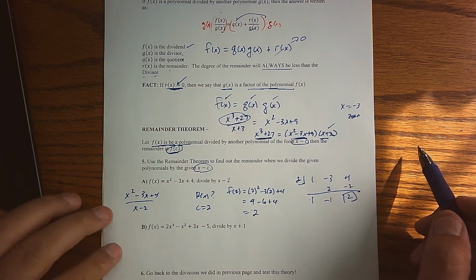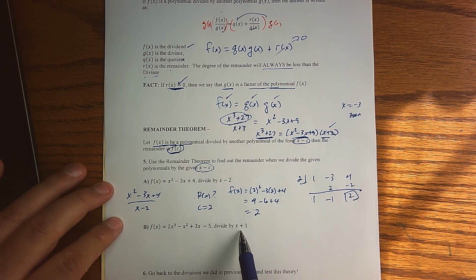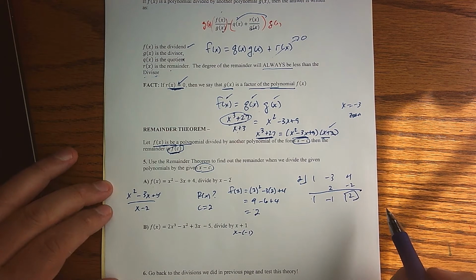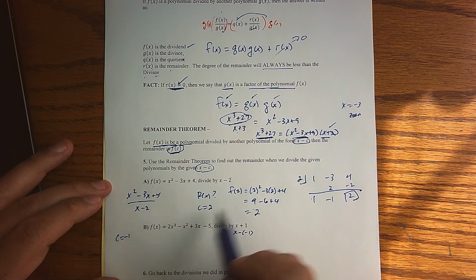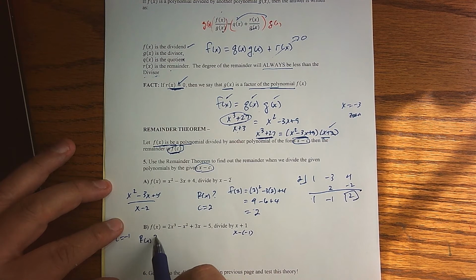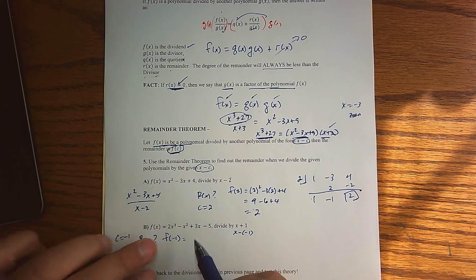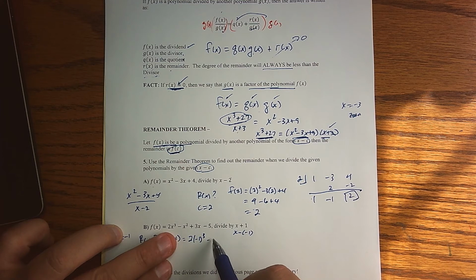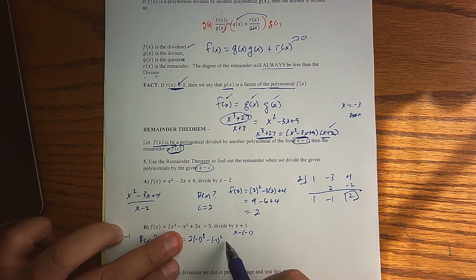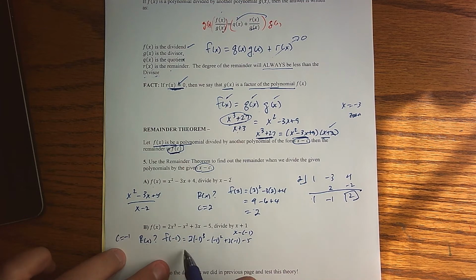Pretty wild stuff. Okay? In the next example, we're dividing by x plus 1. Well, this means x minus a negative 1. So my c is negative 1. So by theory, what's the remainder? Right? Well, it's equal to f of negative 1. So if I plug that in, we get 2 times negative 1 cubed minus negative 1 squared plus 3 times negative 1 minus 5.